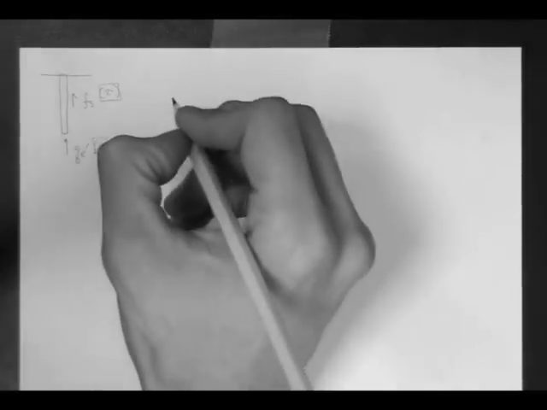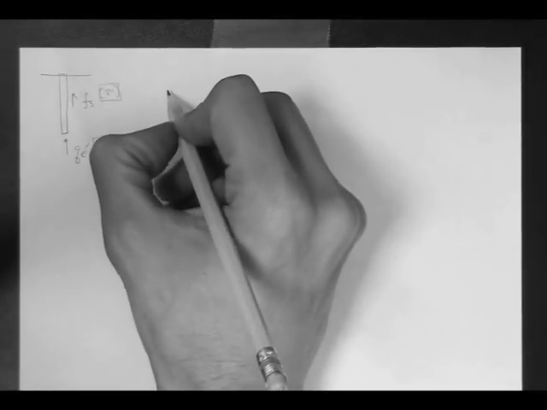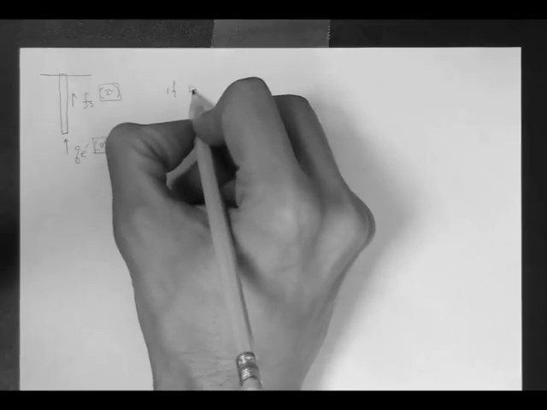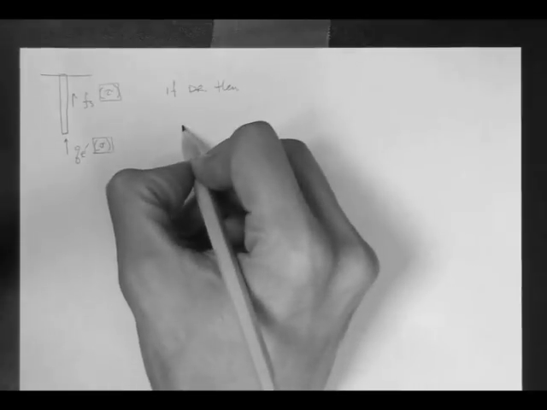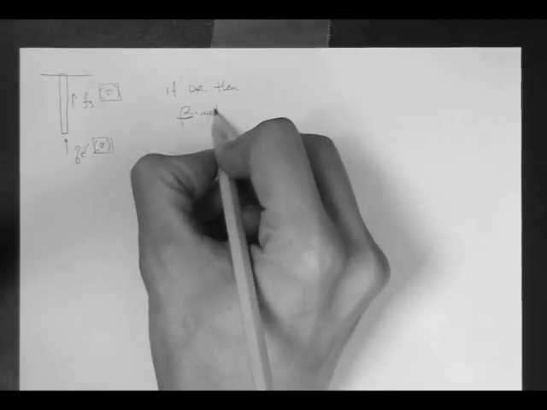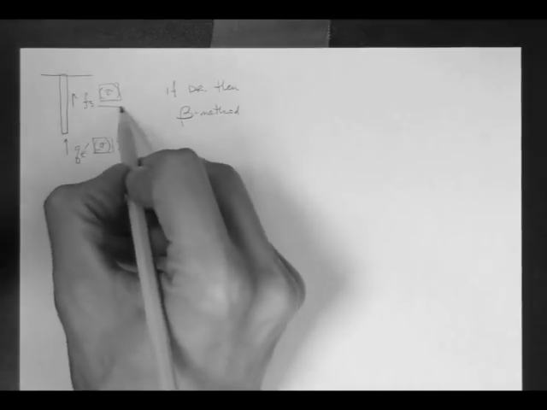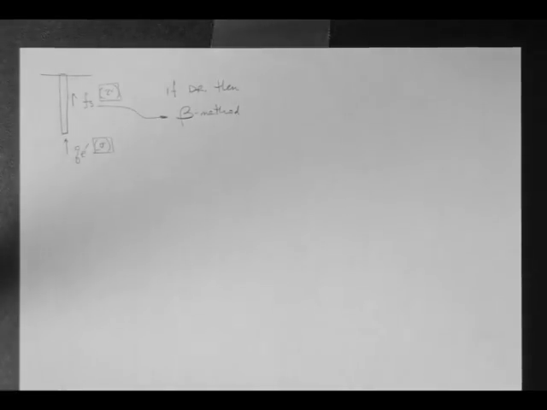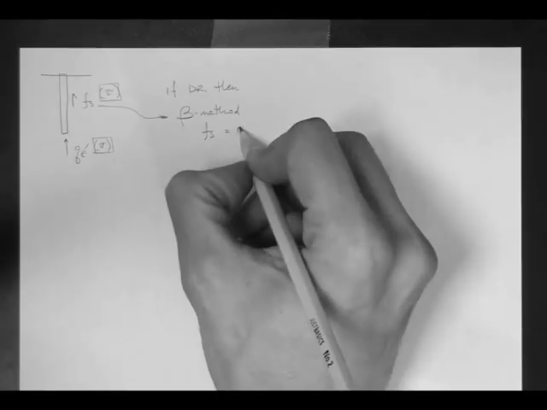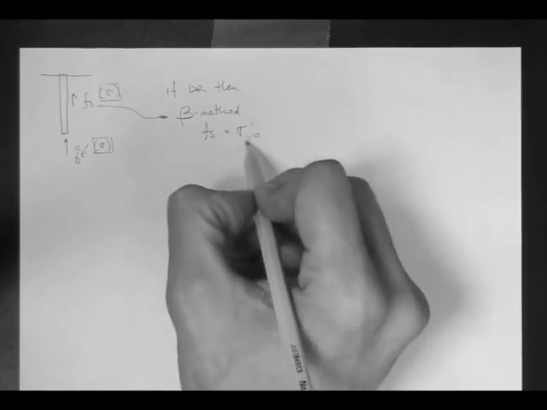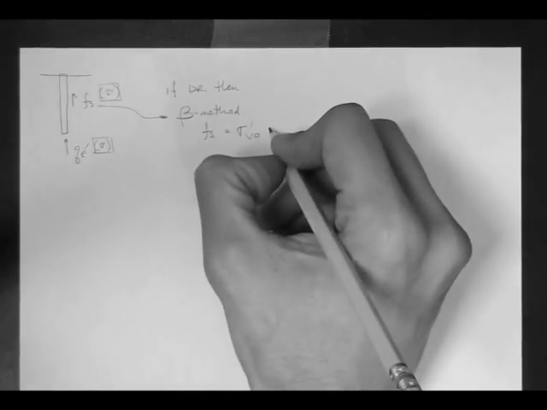So we know that if the condition is drained, then we use the beta method to get Fs. And the beta method is like this. Fs is equal to sigma prime V naught, right? The vertical effective stress in the middle of the segment in question.